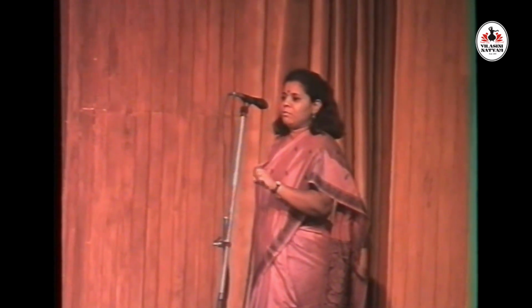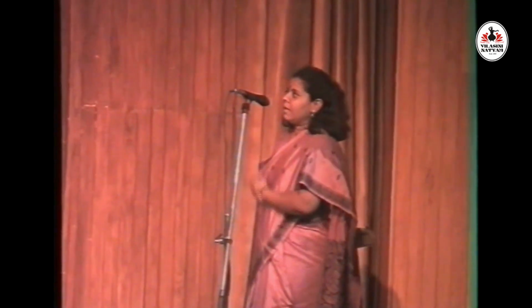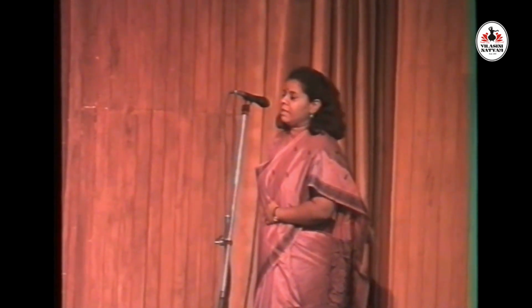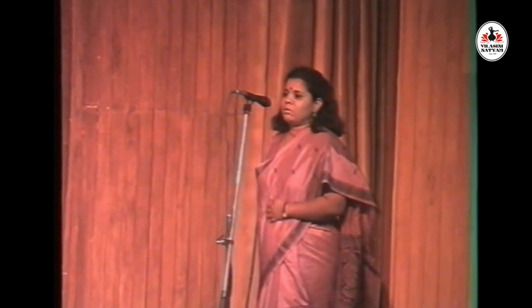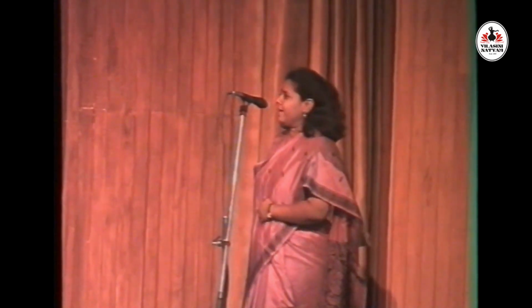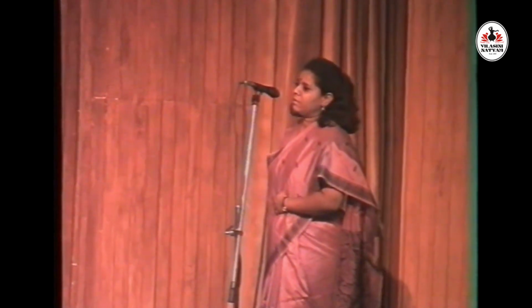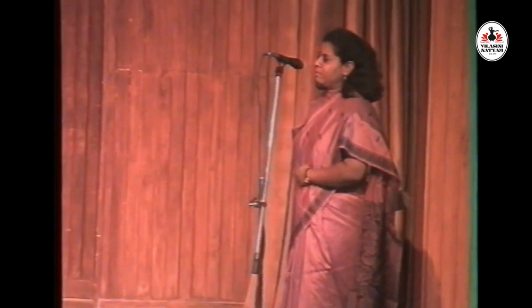It's just that we pick up features that seem to characterize a particular region, as we have tried to do in this case. The dancers will conclude the lecture demonstration by ending how they began, which is with the Namaskara Vidhi, as is our tradition.